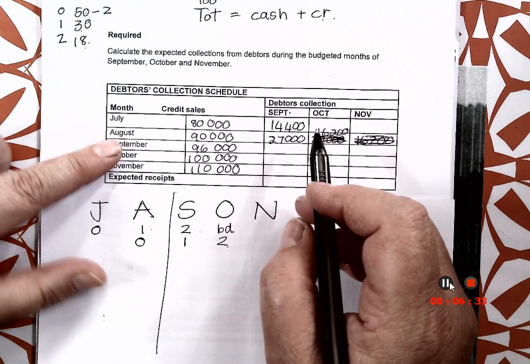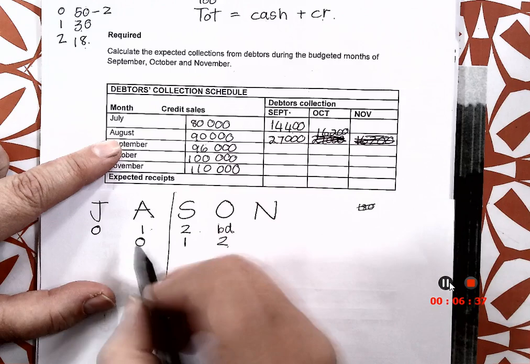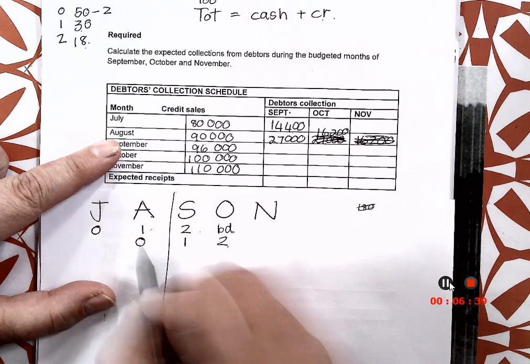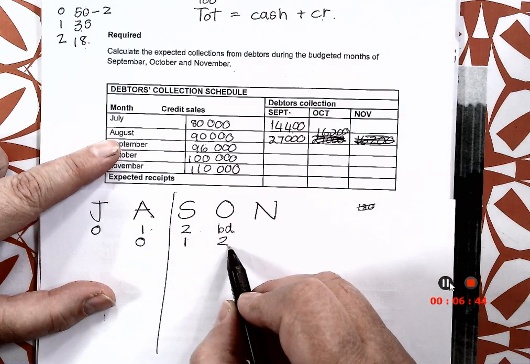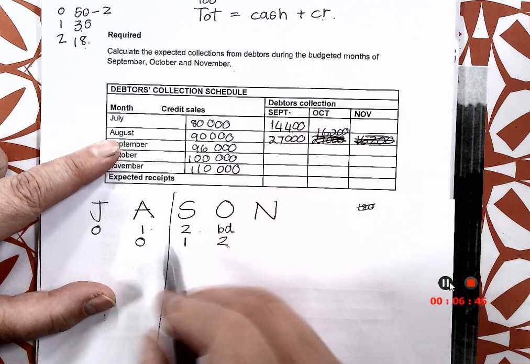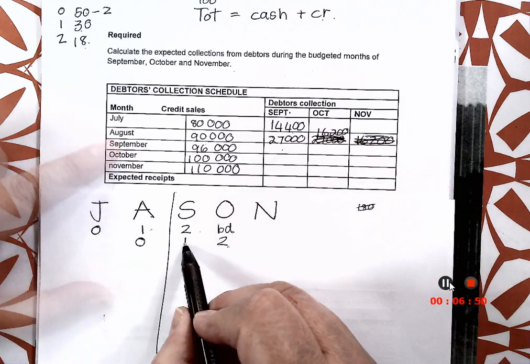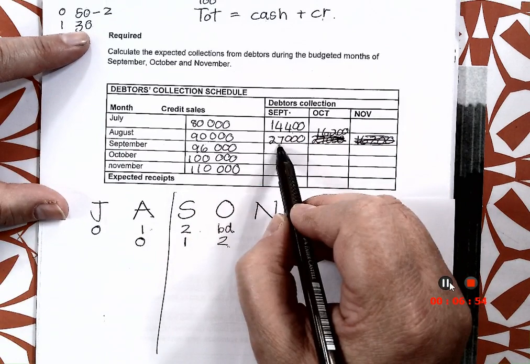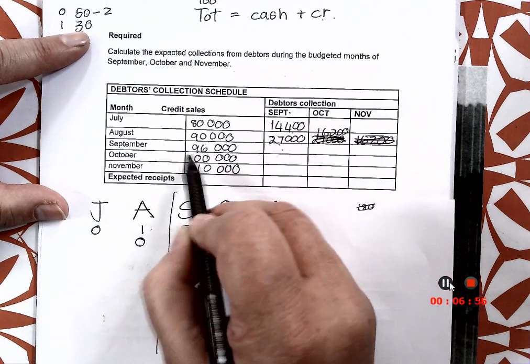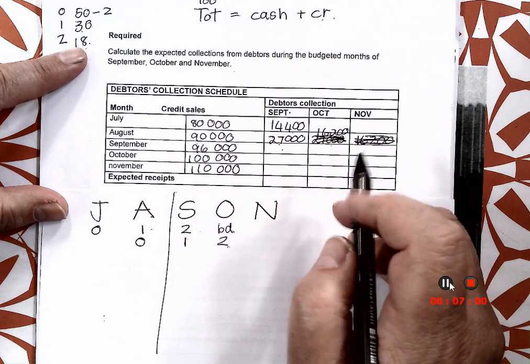Now I go to August. So August, I'm going to say it's month 0. September is now 1 month following. October, 2 months following. So I don't budget August, I only start September. So I'm going to start 30%. 90 times 30%, 90 times 18%. You with me?